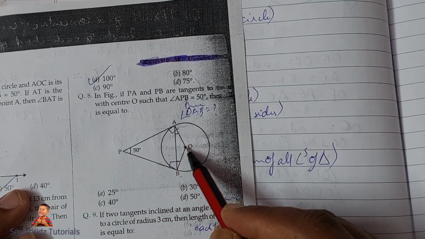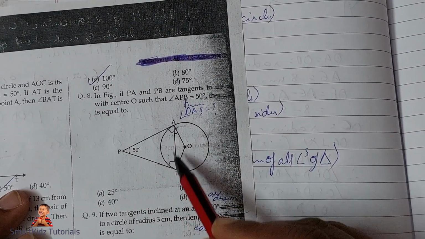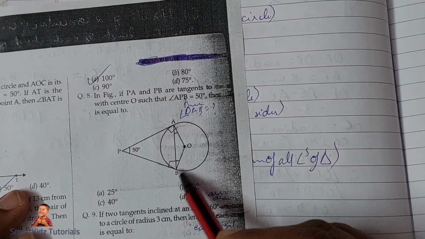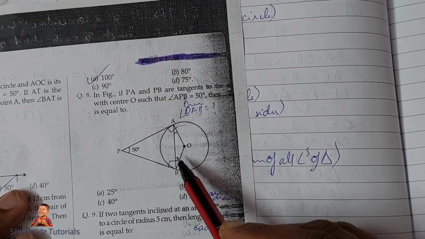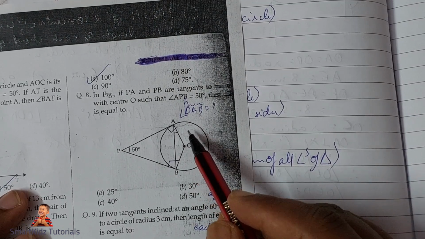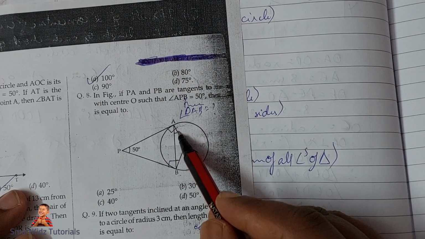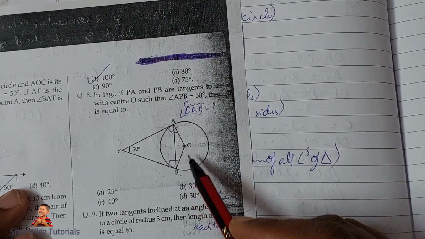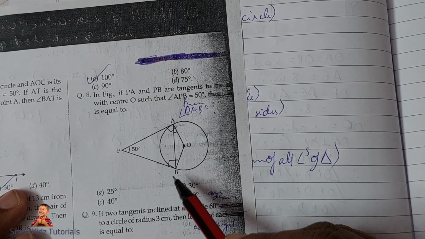If we take this quadrilateral OAPB, then 90 plus 90 is 180. 180 plus 50 is 230. Quadrilateral sum of all angles is 360. 360 minus 230 gives us 130 degrees. Now this is 130 degrees. And we know that OA and OB are radii. So that means they are equal. And if these are equal, that means these two angles are also equal.